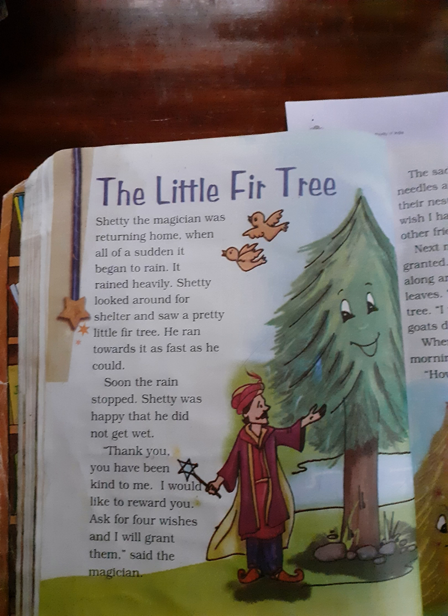The fir tree realizes its mistake at the end and says, "I want my old needle-like leaves back, because that is the best leaf, that is the best thing, and that alone will make me happy." The fir tree realizes. So children, now let us go back to the lesson, The Little Fir Tree.